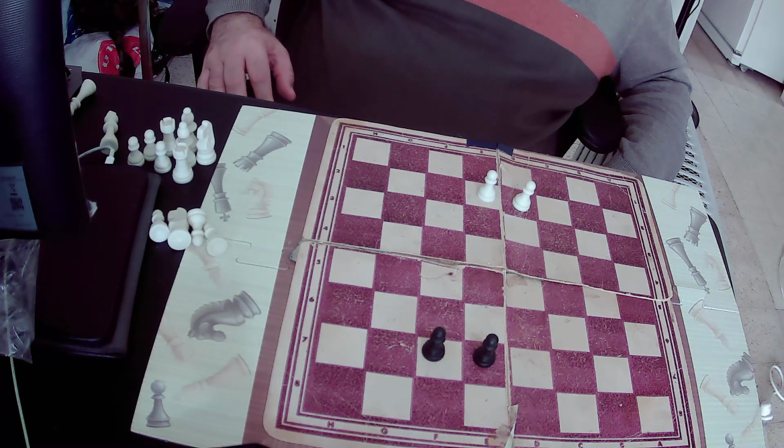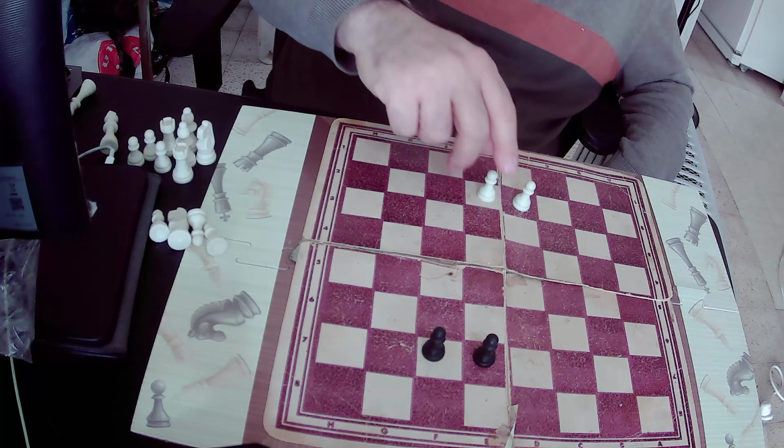Which means that it is likely to get stuck when the square in front of it is occupied by another piece. Okay?